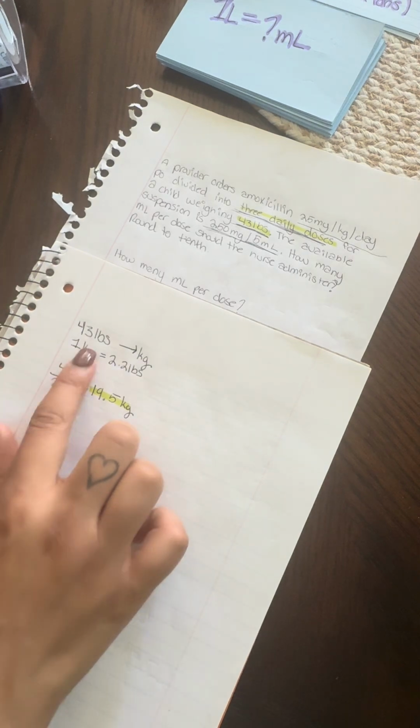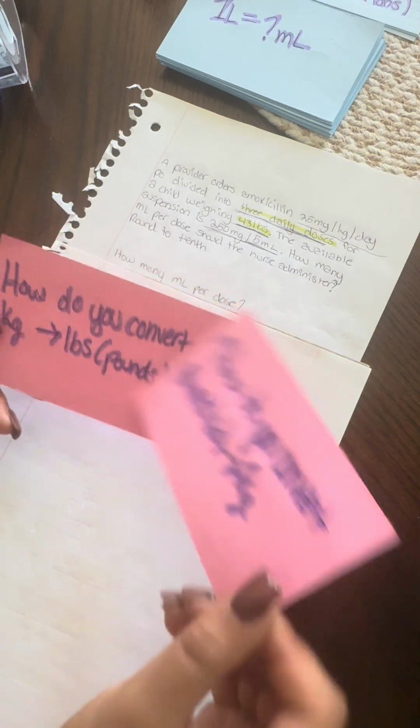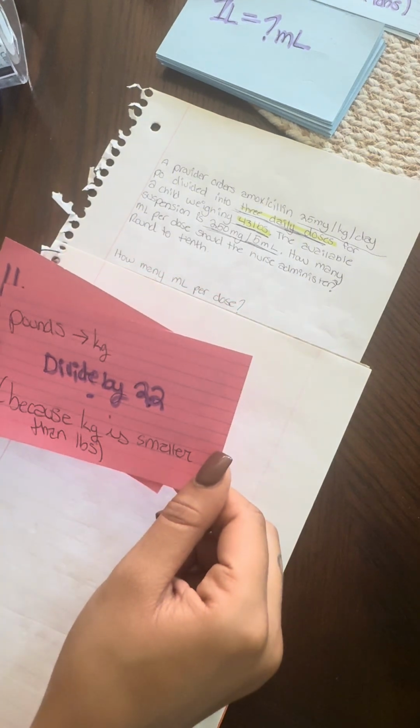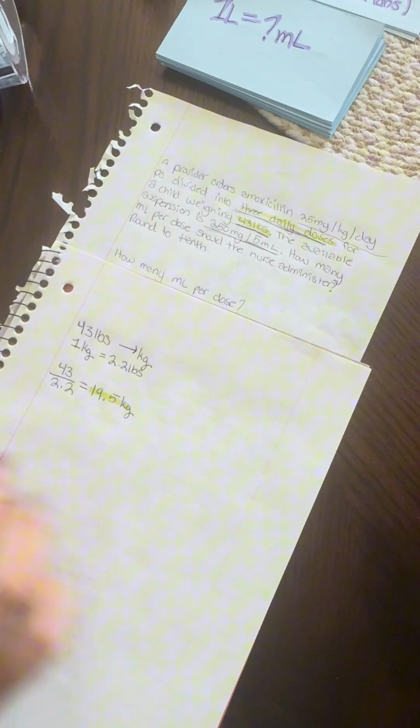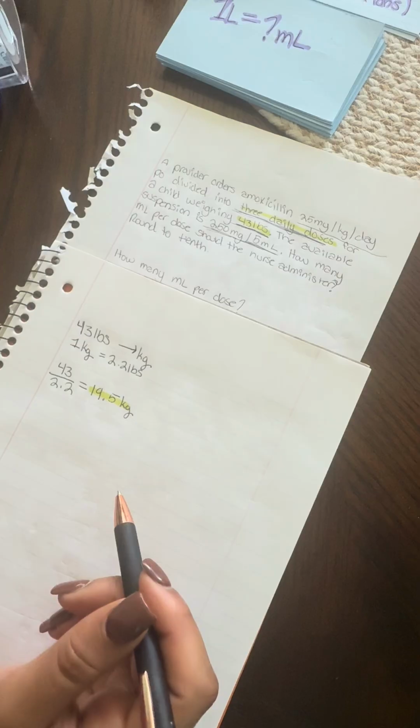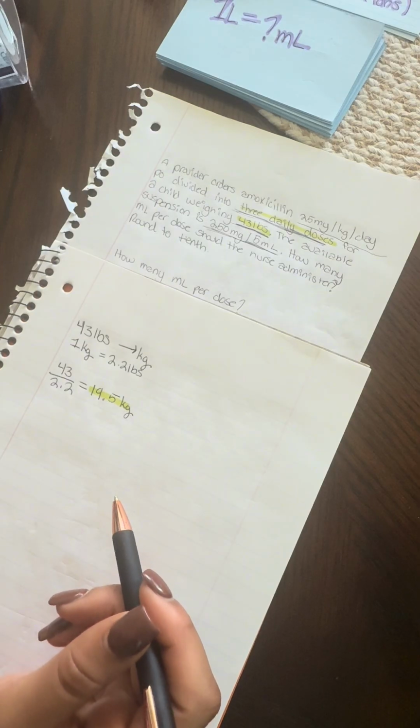Now I convert pounds to kilograms by dividing by 2.2. Okay, let's continue on with our problem.